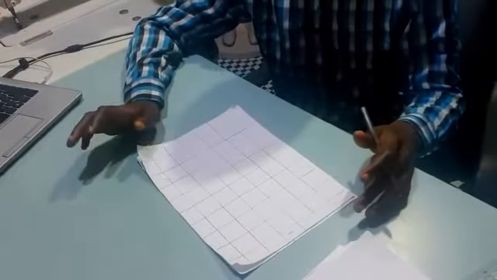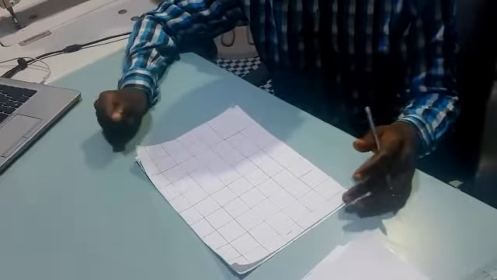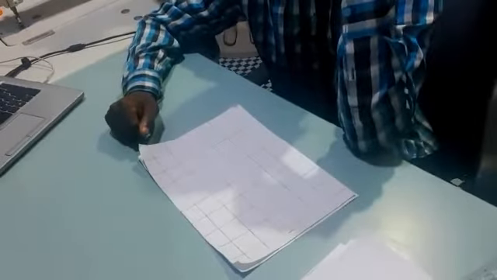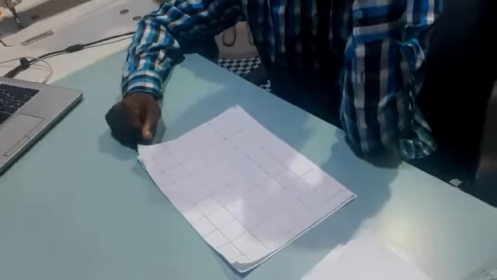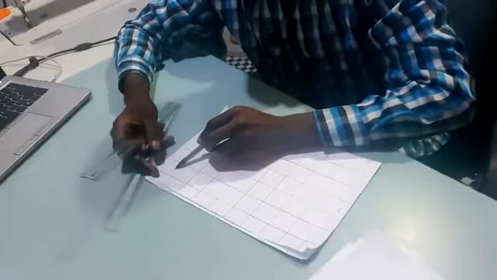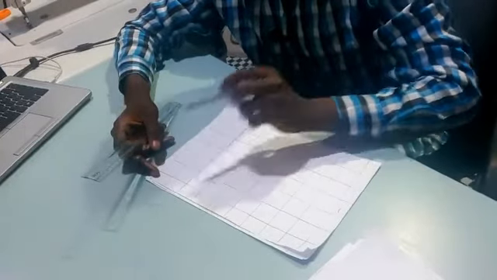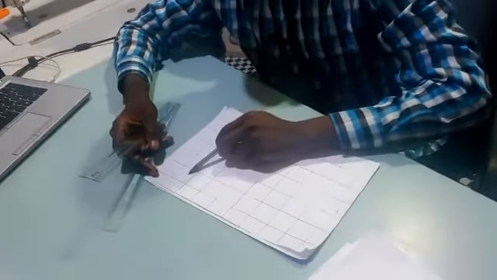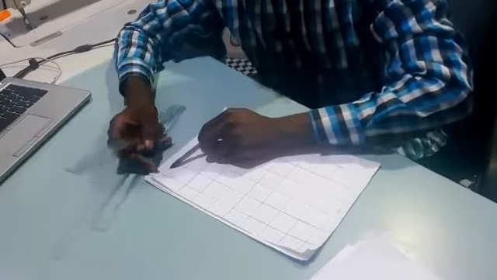And now we can start. Let's start with the simplest one. The simplest one is this. There is a point here. There is nothing here. We can leave this first.